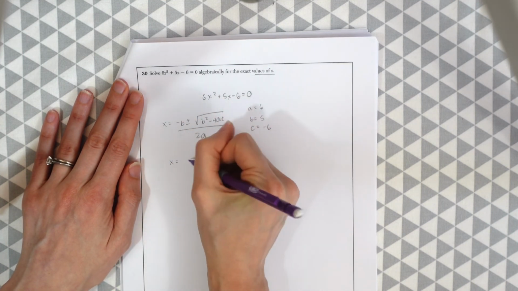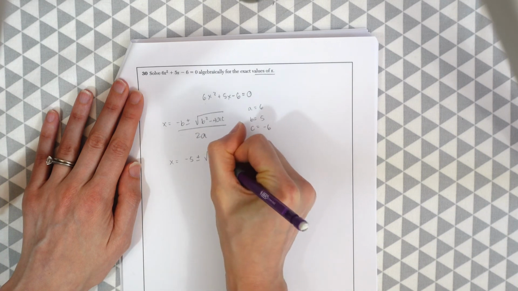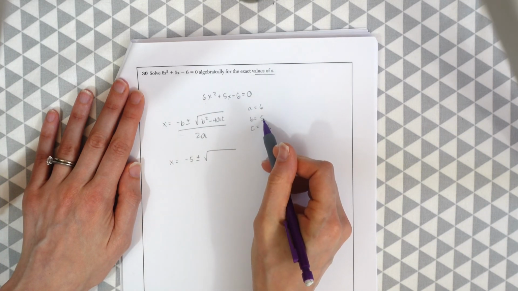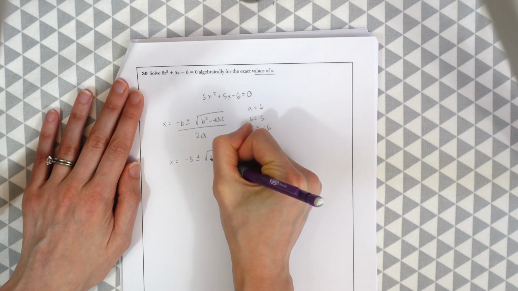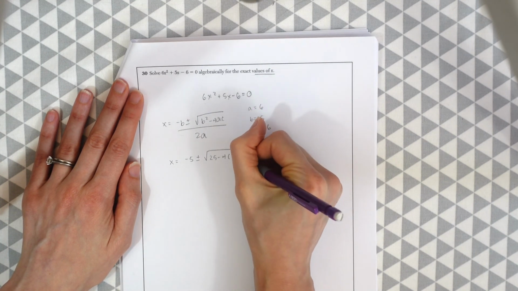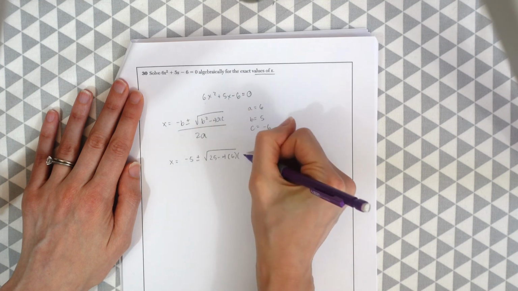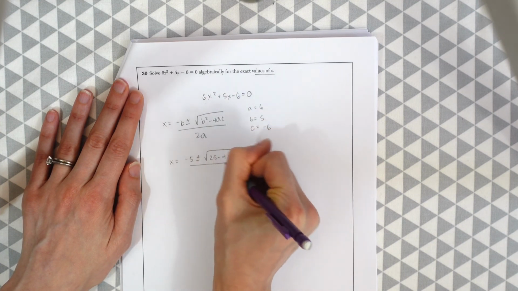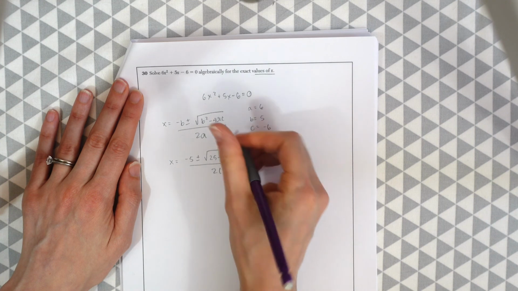So negative b is negative 5 plus or minus b squared, so that's 5 squared, which is 25, minus 4 times a, 6, times c, negative 6, all over 2 times a, which is 6.